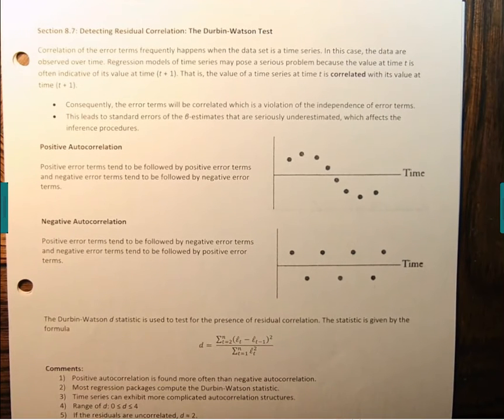Hello there, this is the video for section 8.7. So in this video we're going to look at detecting residual correlation, and we're going to learn about what is called the Durbin-Watson test. So just a couple things up at the beginning.